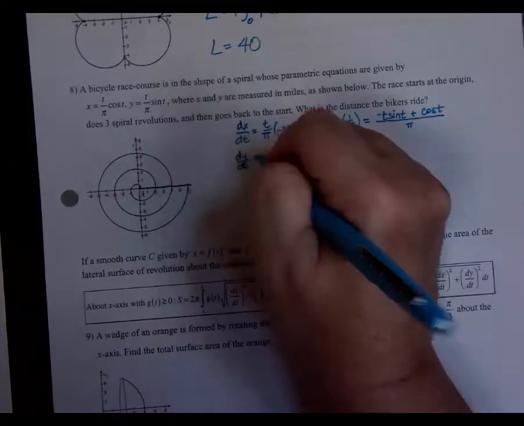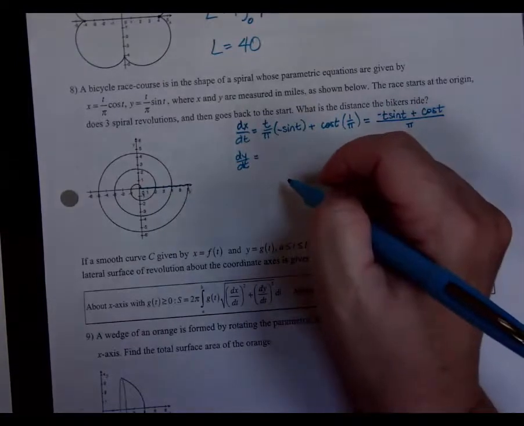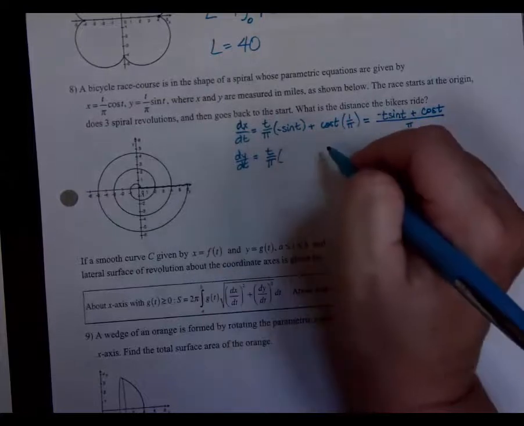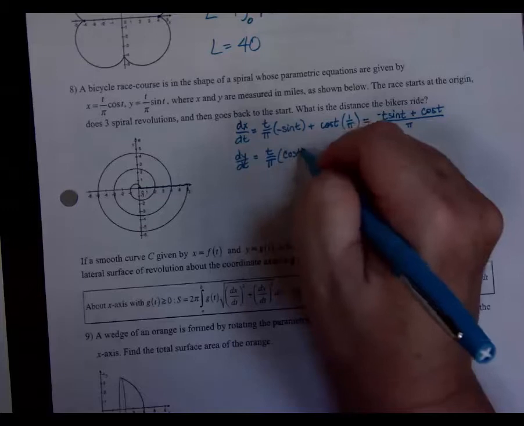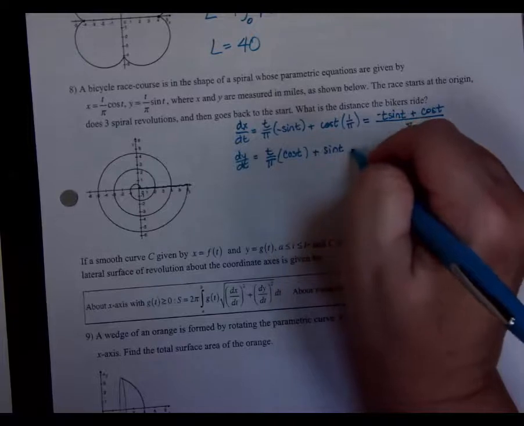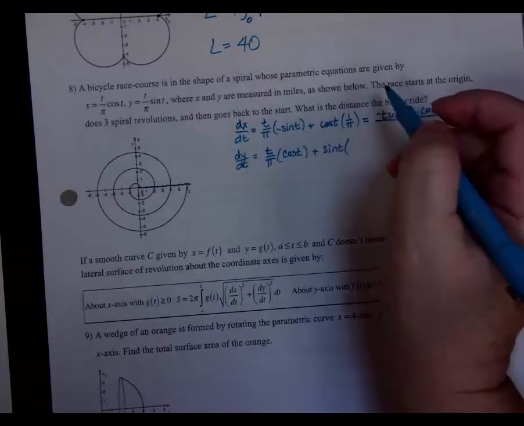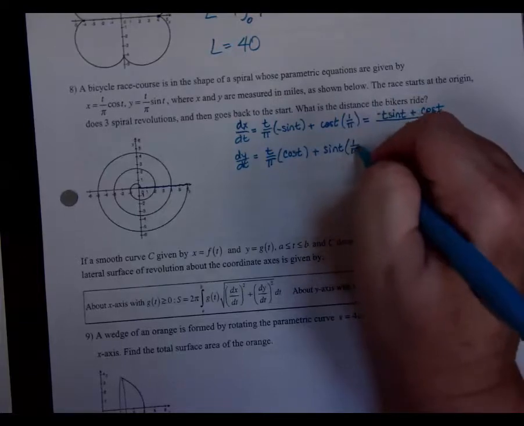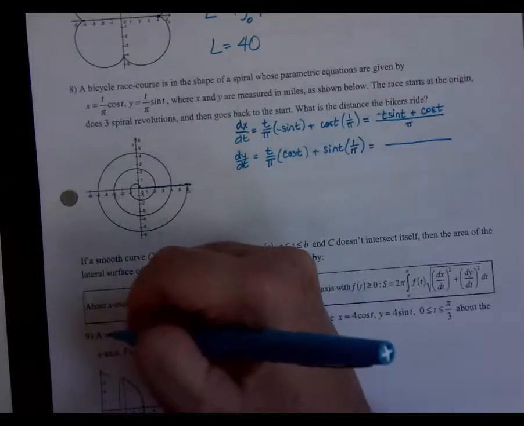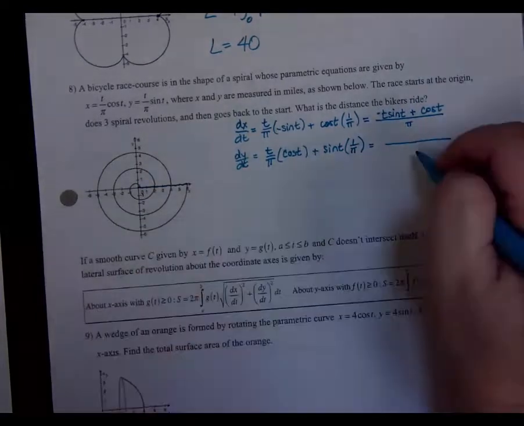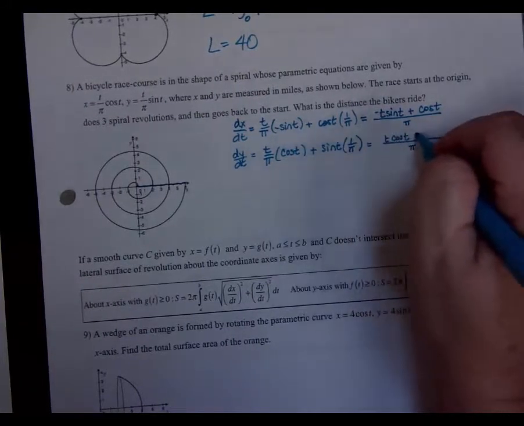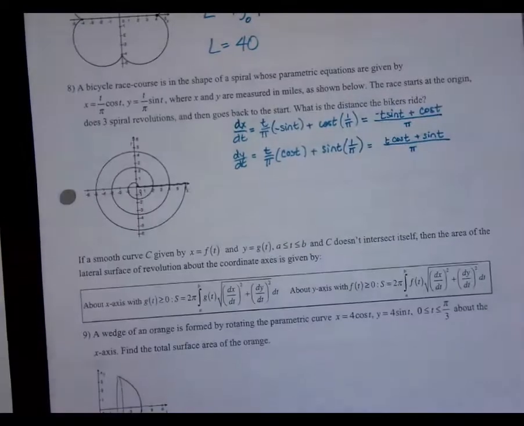dy dt, same process. We have 2 t's, so we have to do the product rule again. So 1 is t over pi, d2 is cosine of t, plus 2 sine of t, times d1, which is 1 over pi again. We're going to write 1 big fraction one more time. So pi is the denominator, and I have t cosine t plus sine t. So there's my dy dt.